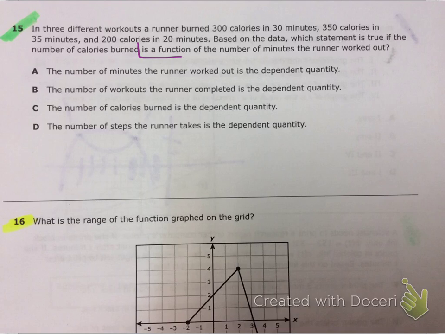This is a function of... it can be replaced with, or is the same thing as, is dependent on. So you can take your two variables, number of calories and number of minutes, and you can see dependent easily by replacing "is a function of" with "is dependent on." So calories is dependent on minutes.